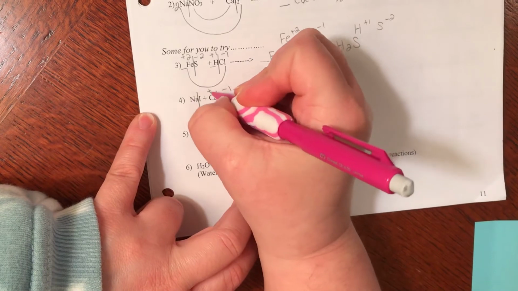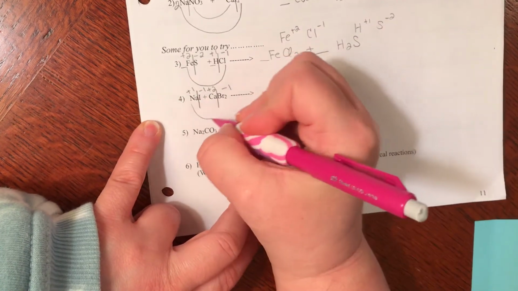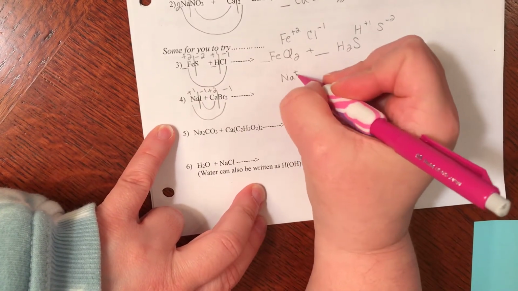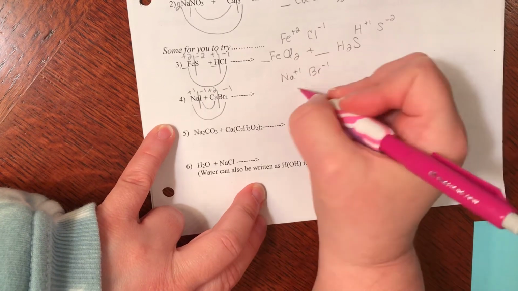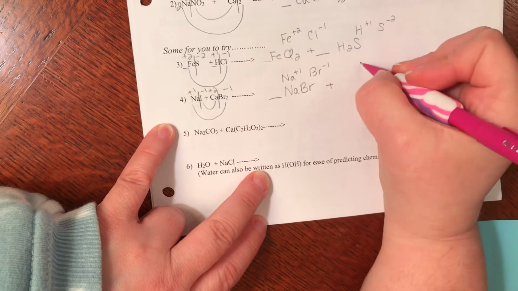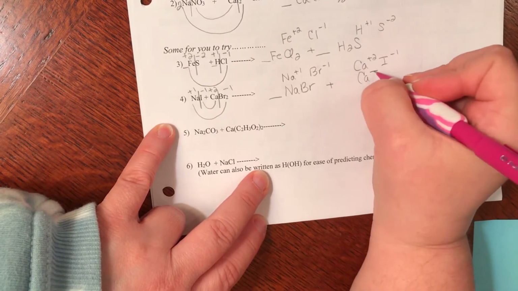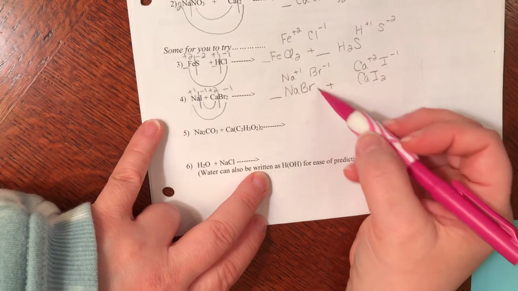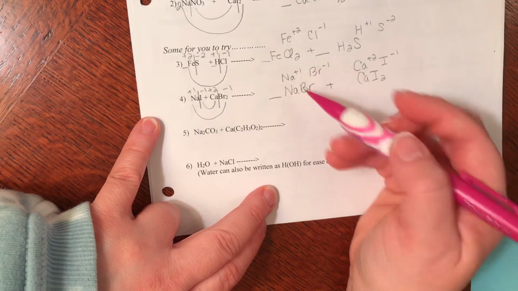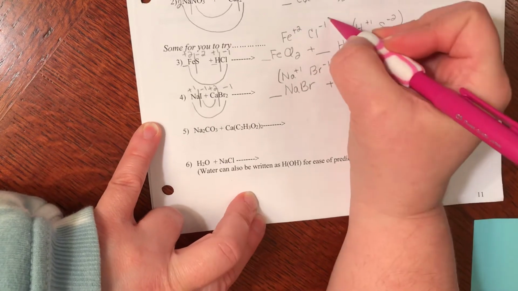Bromine's -1, calcium's +2, iodine's -1, sodium's +1. Sodium and bromine, calcium and iodine. So sodium is Na +1, bromine's Br -1, so I'm going to have NaBr. And then I'm going to have calcium +2, iodine -1. I'm going to get CaI2. Make sure when you write the final compound that you don't put the charges in the final compound. That's just up above here. I'm just showing my work.